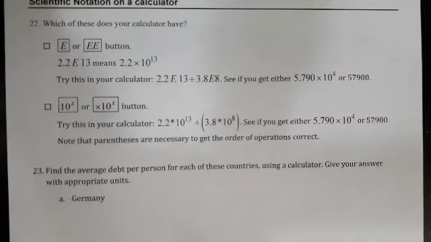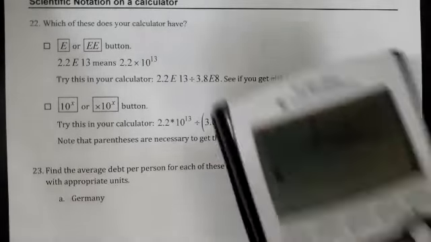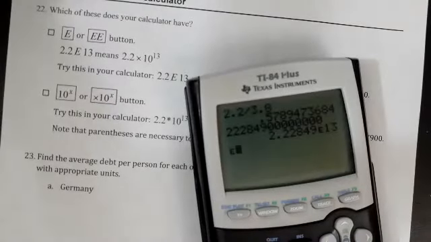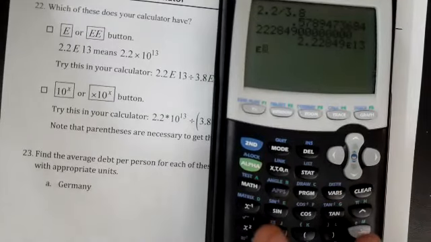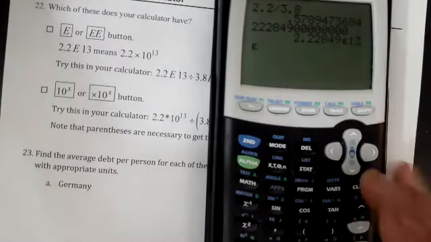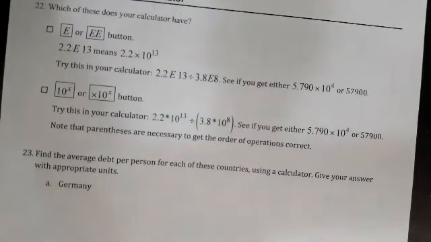Which of these does your calculator have, E or double E? I think mine has a double E button, but it brings up a single E when you press it. So if you type in the E, it's just a single E. But the key itself, I think, says EE. Sounds like a little monkey. But there it is.